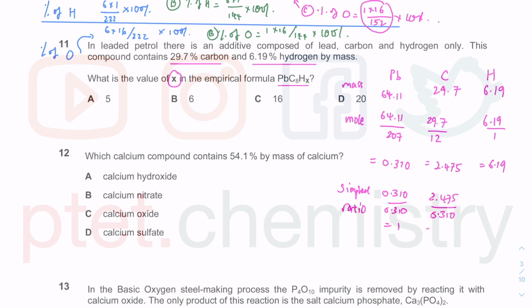So I'm dividing by the smallest number, which is 0.310 throughout, in order to get the simplest whole number ratio. That gives me 8 to the nearest whole number. That divided by 0.310, and I get 19.97, so that gives me 20. So that's going to be Pb1C8H20. So I'm looking for X being the number of hydrogen atoms, so there must be option D there.